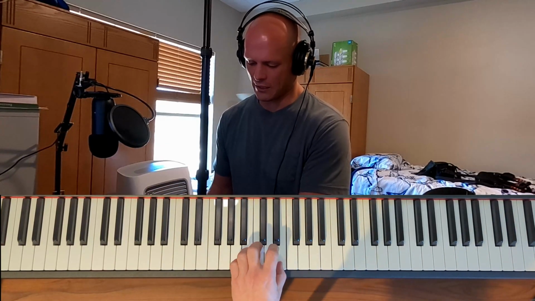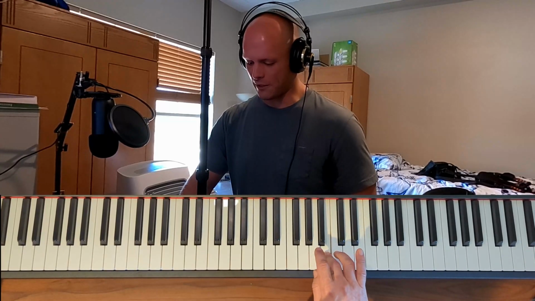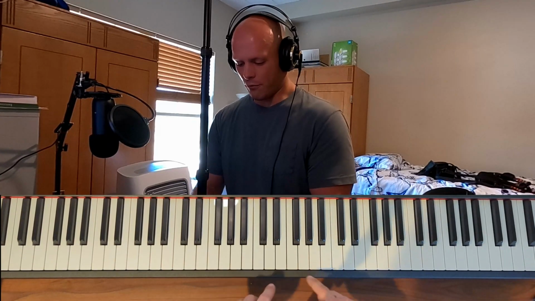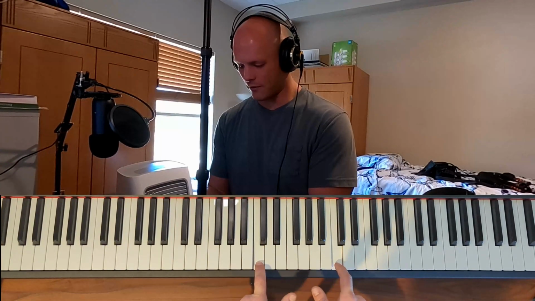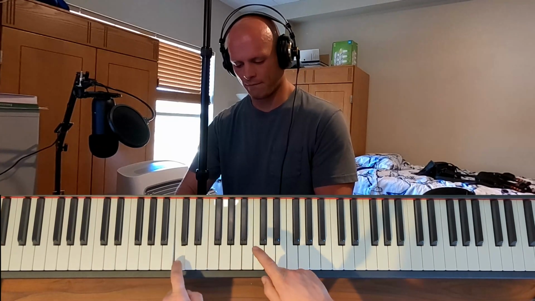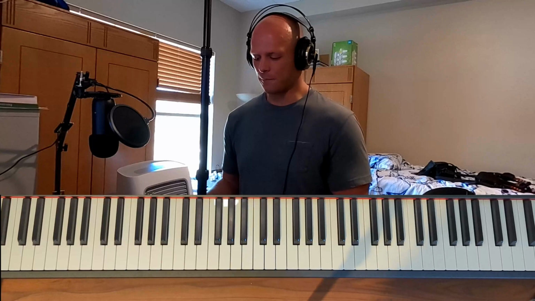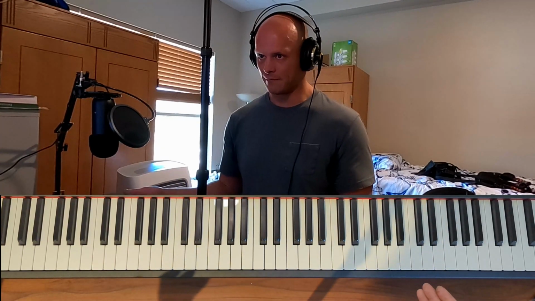C, D, E, F, G. Start over for A, B, and then we're back to C. Playing the same note on the scale, but spread apart, is called an octave. C, C. So, scales. Now, there's a lot of them.